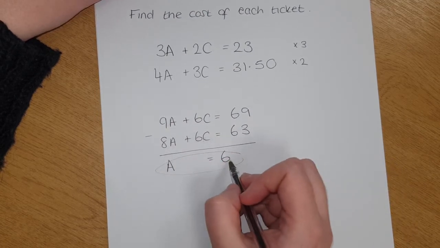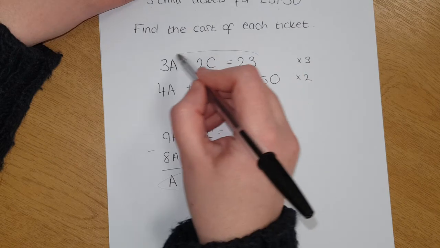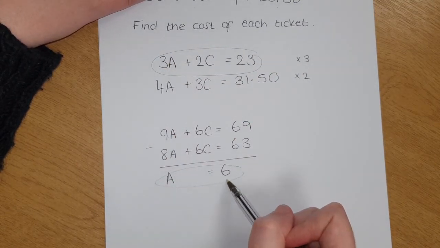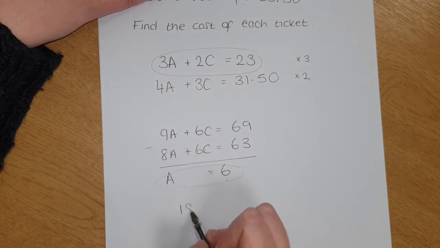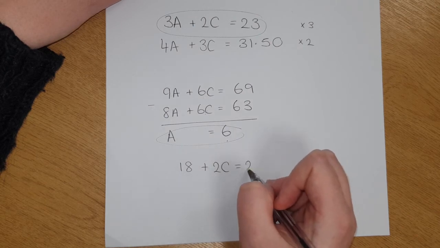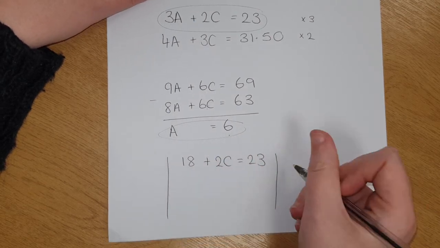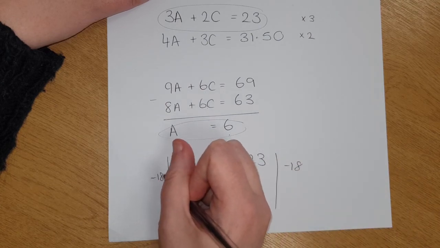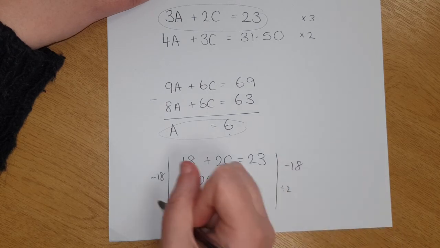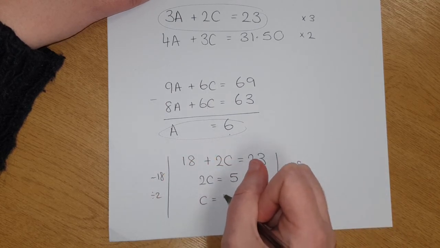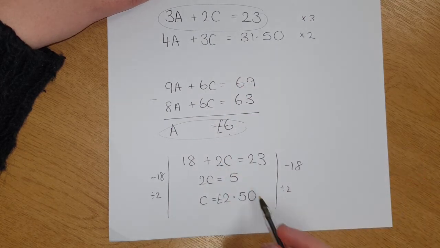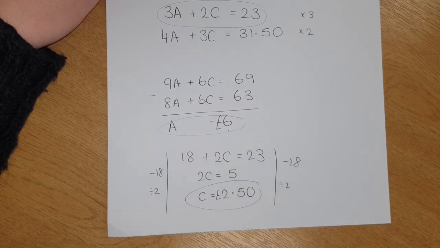So I now know the cost of an adult ticket. I'm going to use this first equation that we had to work out the rest of it. So if one adult ticket costs me £6, 3 adult tickets is going to cost me £18. So I've got £18 plus 2 child tickets equals £23, and we're just going to solve. So if I subtract the £18, I get 2 child tickets must cost £5, and then if I divide by 2, you get a child ticket is 2.5, or in our case £2.50, since we are talking about money. So there you go, adult ticket is £6, child ticket is £2.50.